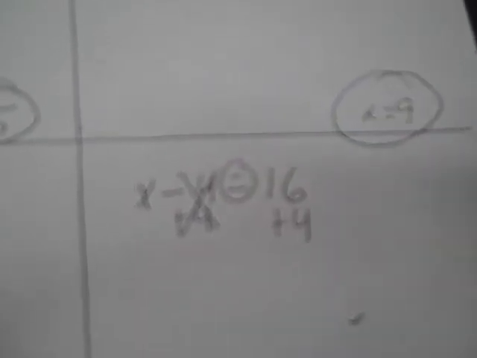Okay, x minus 4 equals 16. So the opposite of minus 4 is plus 4. And then I need to add 4 to the other side of the equation, so plus 4. 16 plus 4 then is 20, which makes sense because 20 minus 4 is 16. Okay.